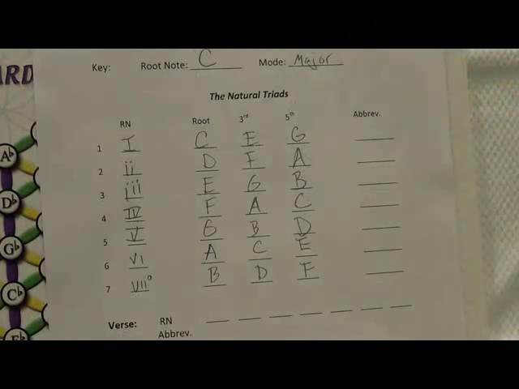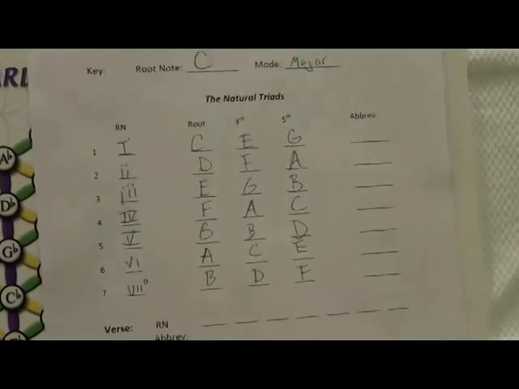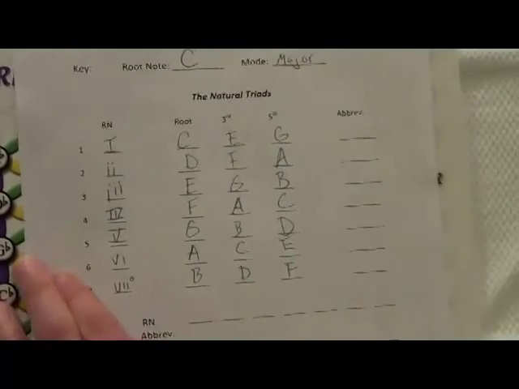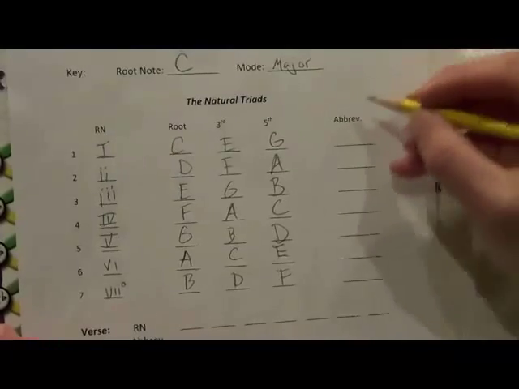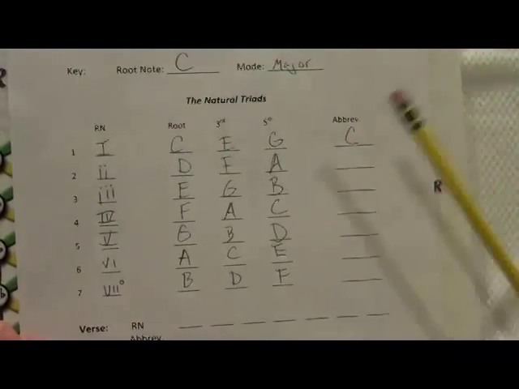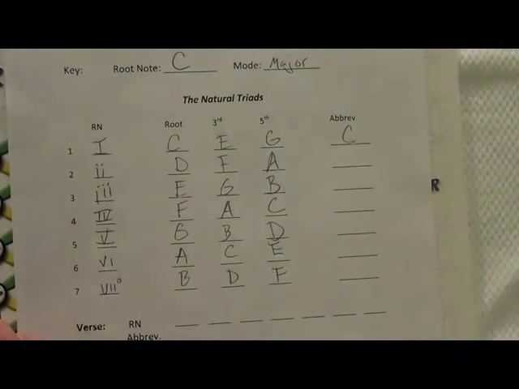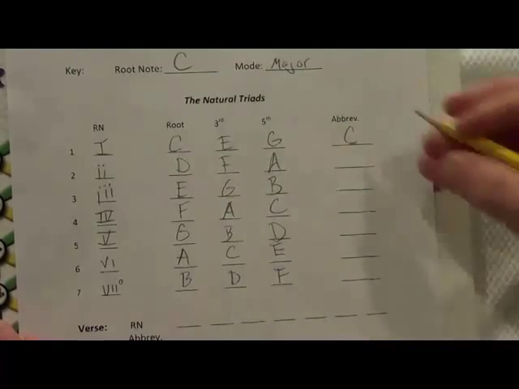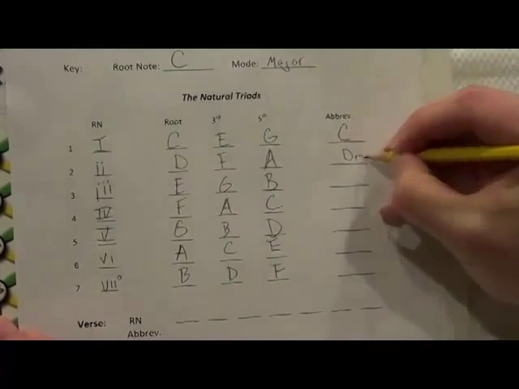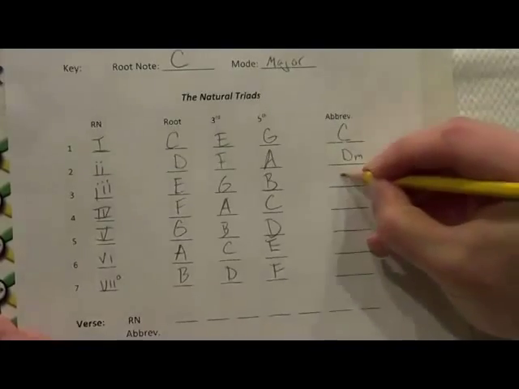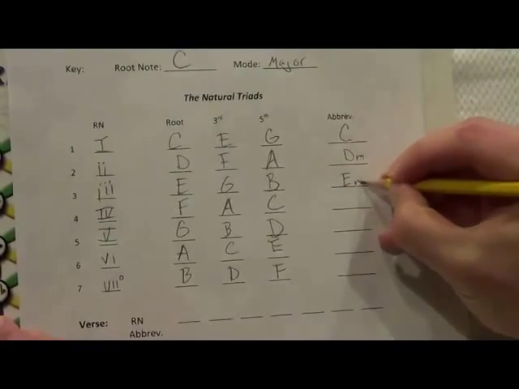Now we're going to write in the chord abbreviations for each triad. For all major chords, it's just the capital letter. So for C major, you just write C. For minor chords, it's a capital letter with a lowercase m. For D minor, it would be D lowercase m. E minor, uppercase E, lowercase m.